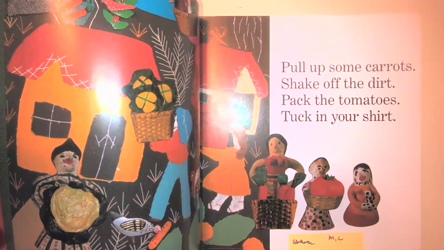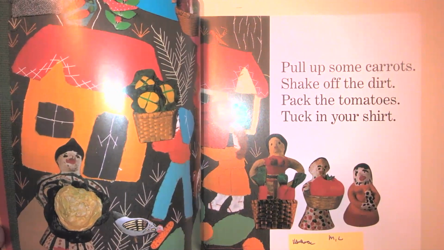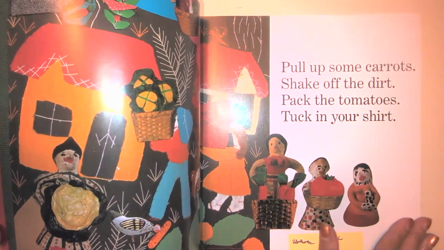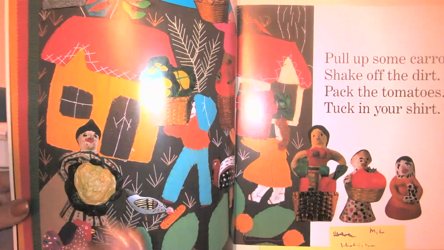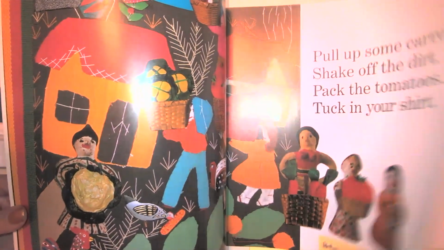So again, you notice she is using rhyming words. And you can still see in the picture, in the illustration, she's got a collage, a mixture of fabrics and shapes to make her images. Let's keep reading.